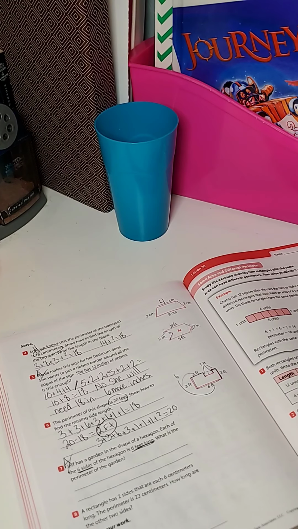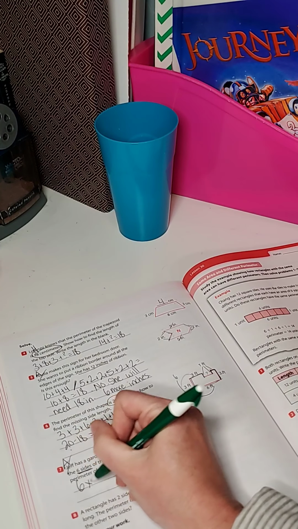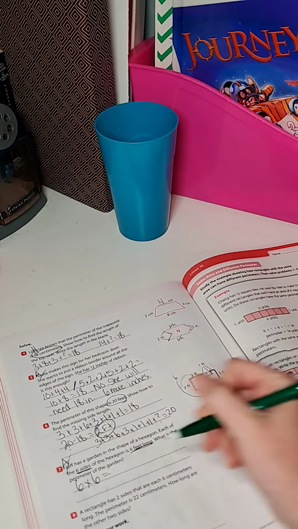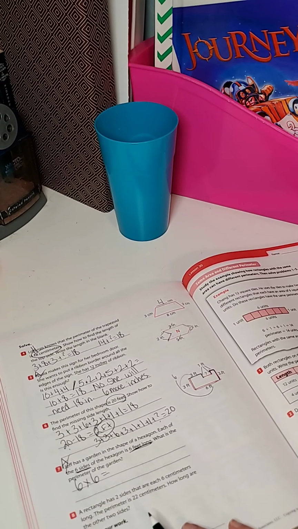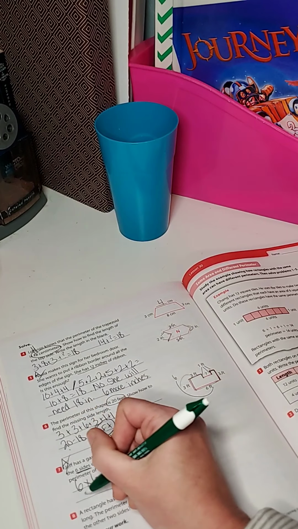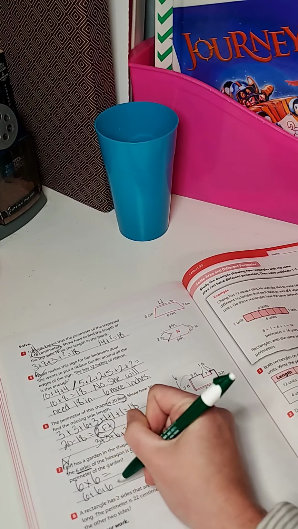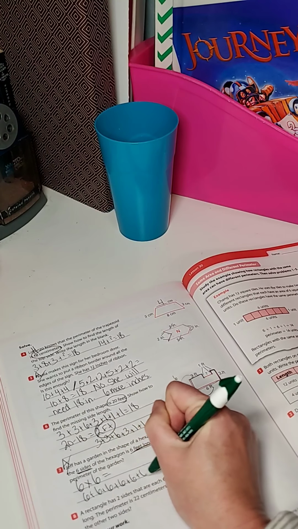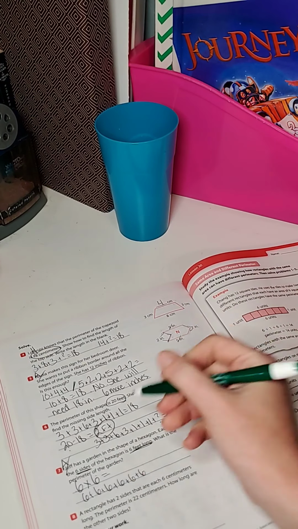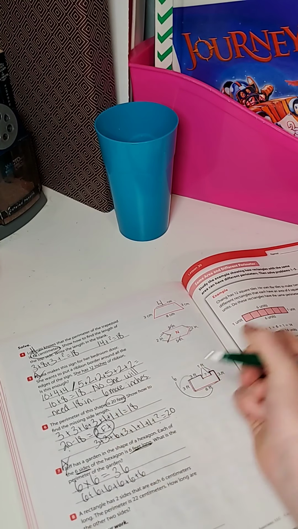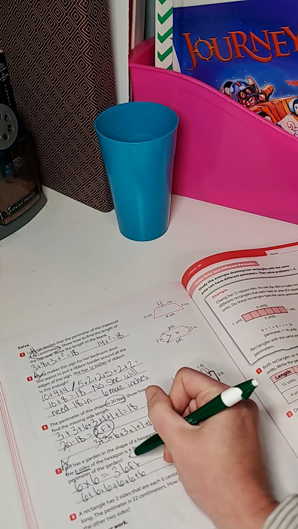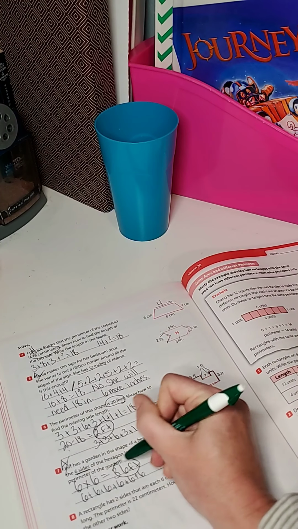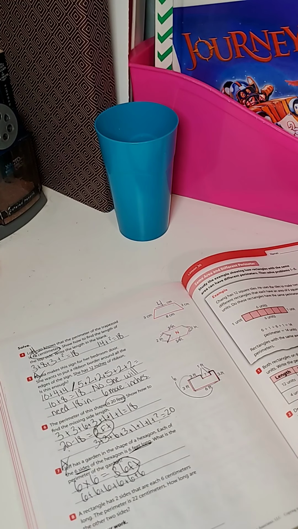Pause this if you need to. 6 times 6. So I know some of you are thinking, wait, we're supposed to be adding, not multiplying. But it would be 6 plus 6 plus 6 plus 6 plus 6 plus 6, which is the same as 6 times 6, which is 36. Was that feet? Yep. That is a large hexagon. I'm going to circle my answer.